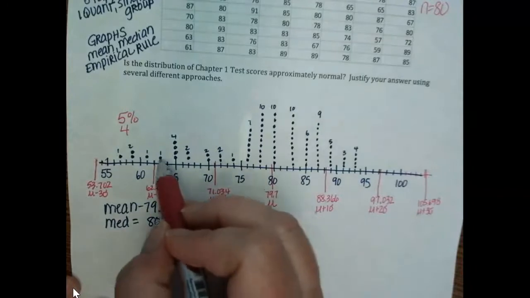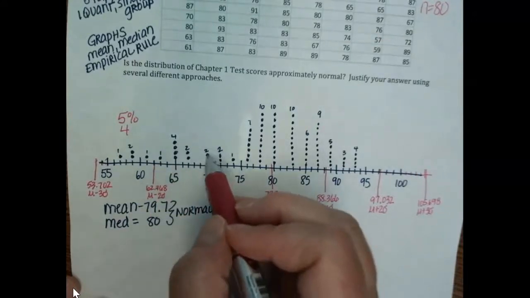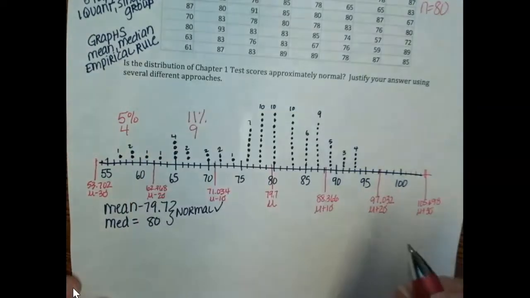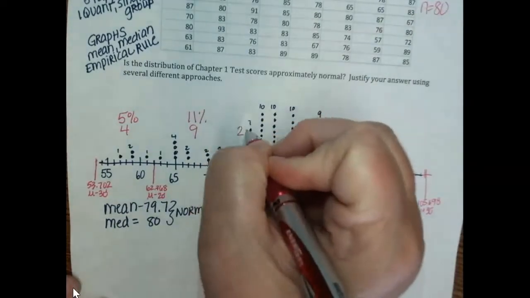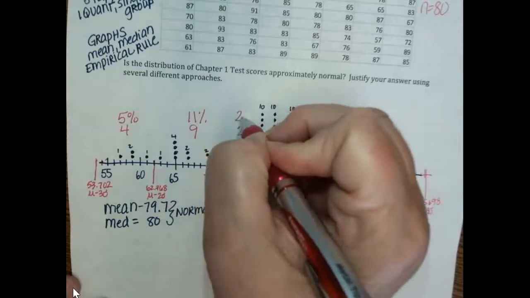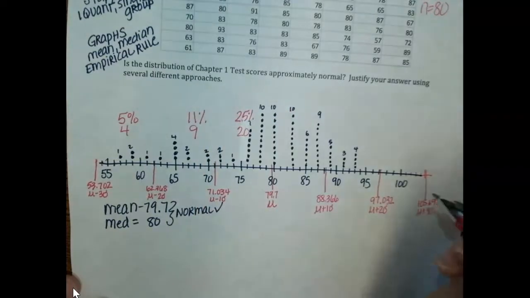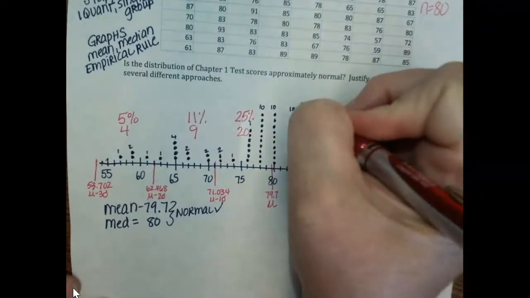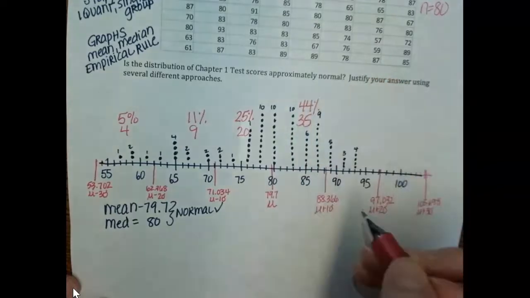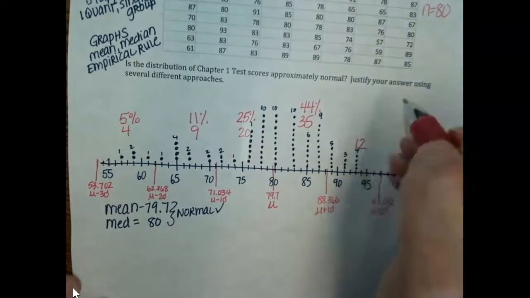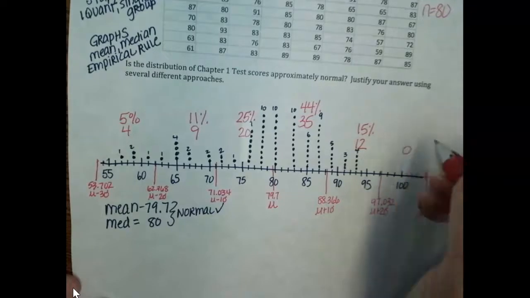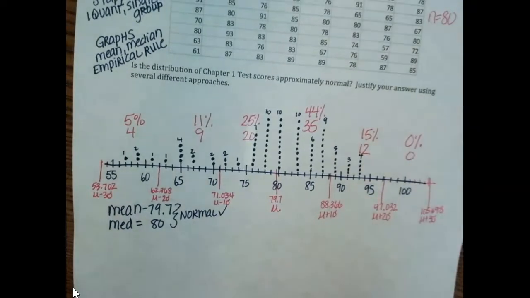In this section, I counted 9 numbers, which was 11%. In this next section, I got 20 numbers, which is 25%. In this section, I got 35 numbers, which is 44%. Here, I ended up with 12 numbers, which is 15%. And in this last section, there was nobody, so that's 0%. So this doesn't match our empirical rule.